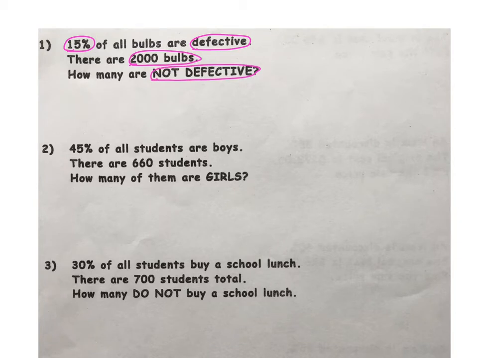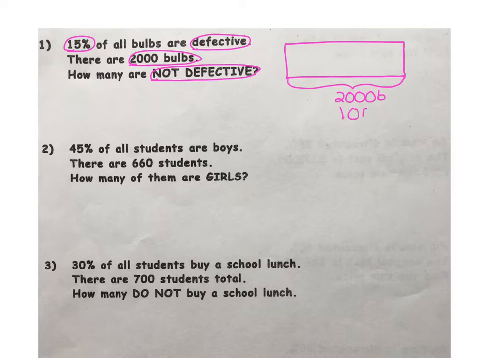Well, we're going to start off by drawing a tape diagram to represent the parts and pieces of this problem. For example, our total is 2,000 bulbs, which of course is 100% of the group. But that group is broken into parts.